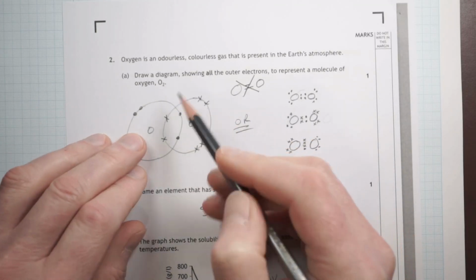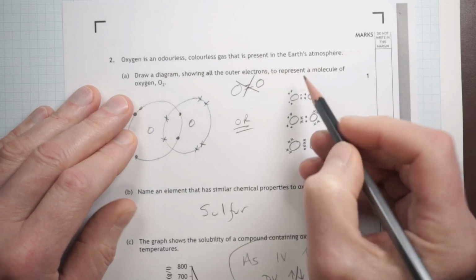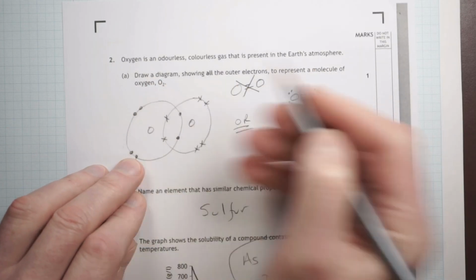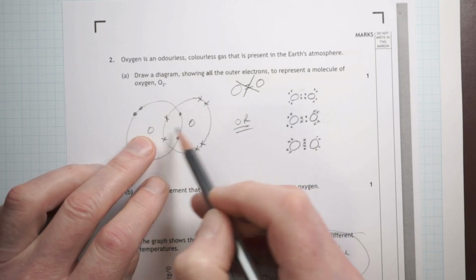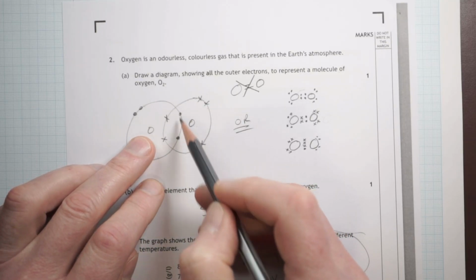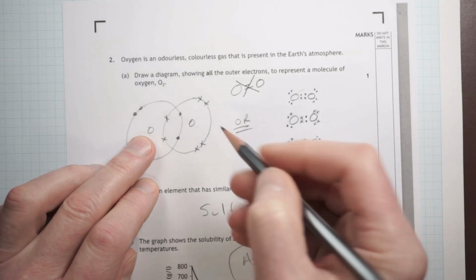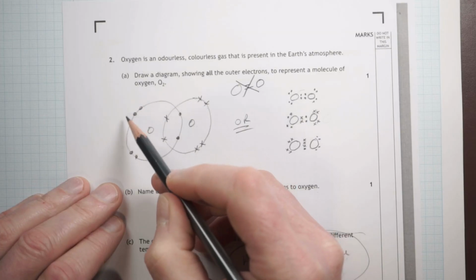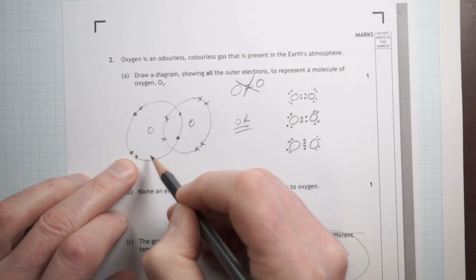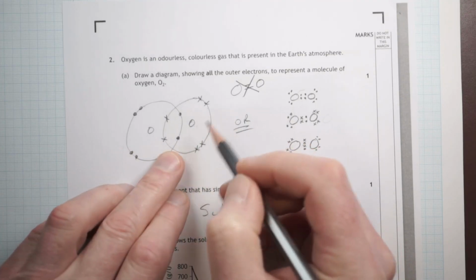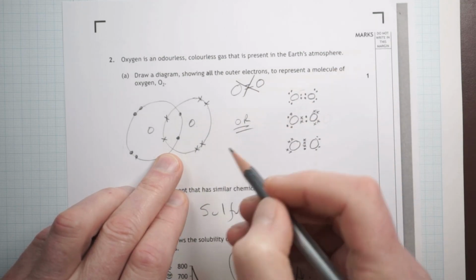Okay, in this question, what you have to do is, first of all, draw a diagram showing all the outer electrons to represent a molecule of oxygen, O2. O2 is covalently bonded, meaning they share their valence electrons with each other. You'll have 2 valence electrons shared from each atom, because oxygen has a valency of 2. If you've learned about unshared pairs, you can remember that the unshared pairs are not used in bonding. So anyway, you might not have learned that because that's not part of your National 5 learning.